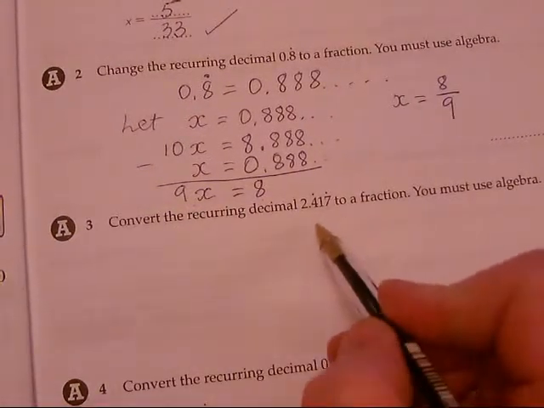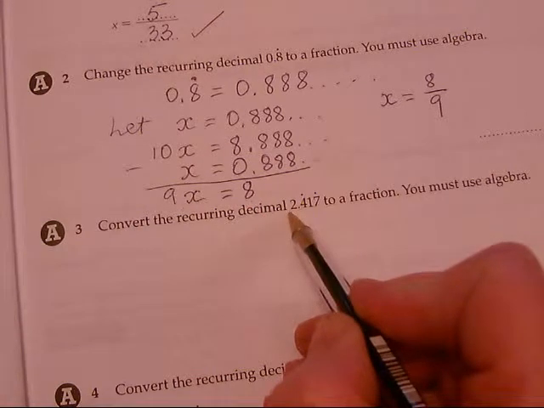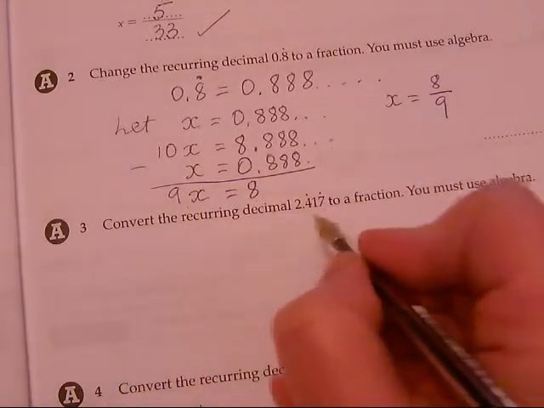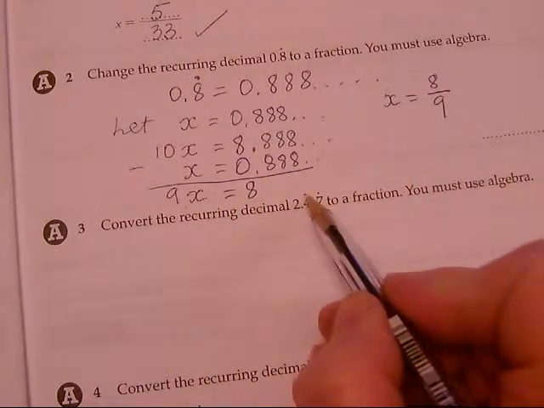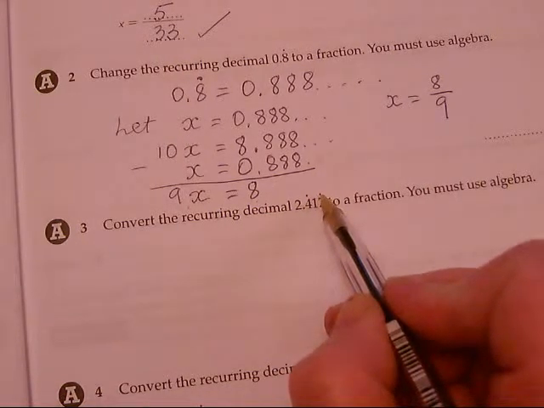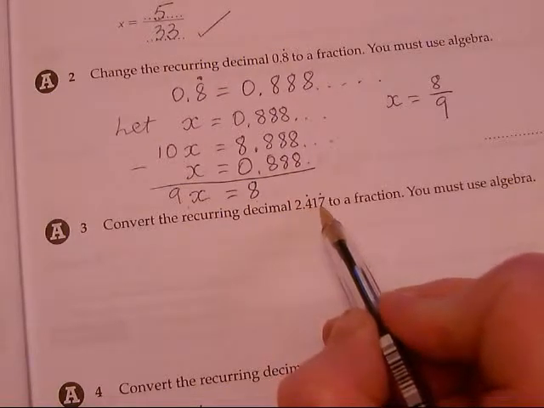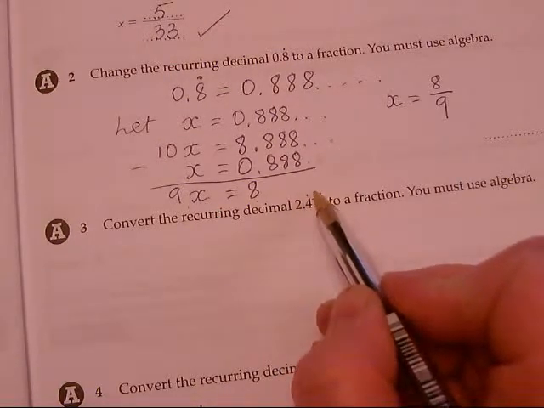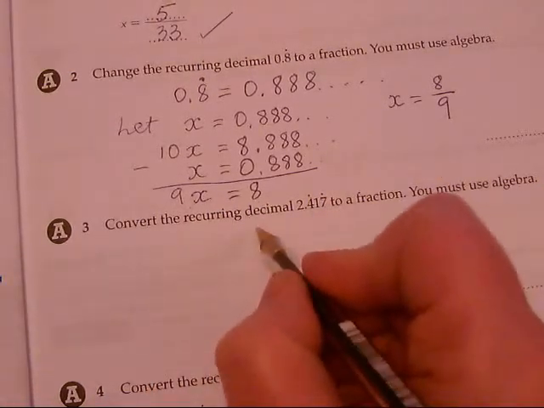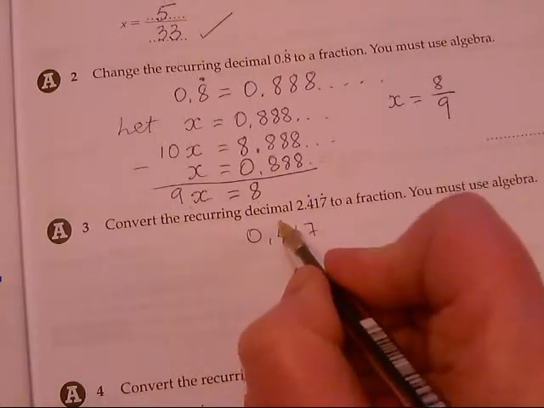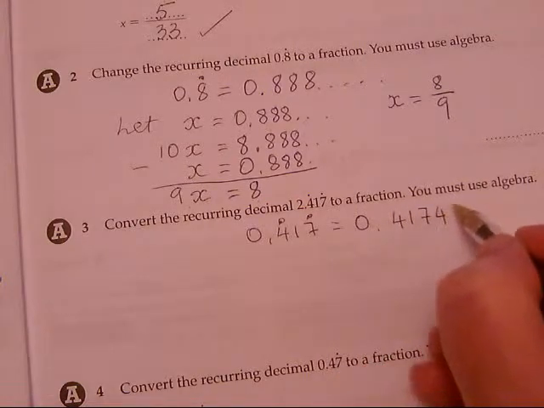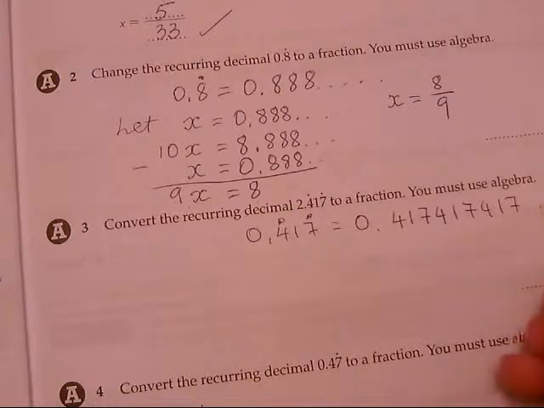Although it is nothing really harder than usual, the only problem here is that we also have the whole part, which is not recurring, and then the recurring pattern 417. By the way, if they wrote the dots only on top of the 4 and then on top of the 7, that means that all 3 digits are recurring. They will not be putting dots on every single digit that is recurring. So basically 0.417 recurring means that 417 repeats itself, 417, 417, on and on and on.